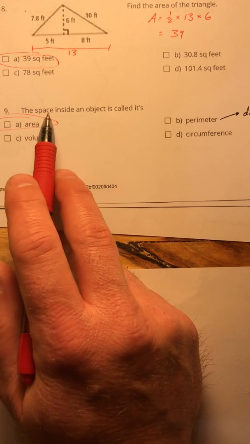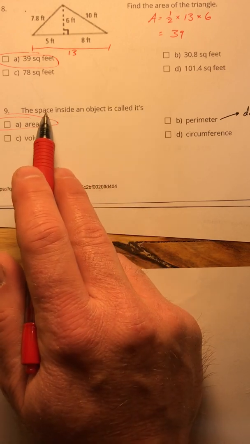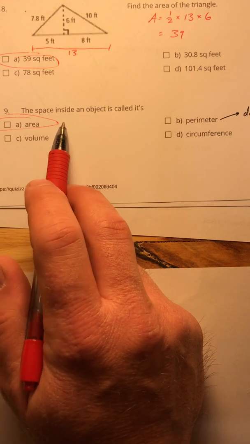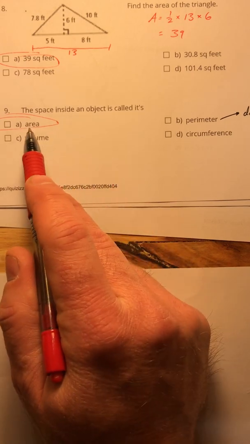For number 9, the space inside an object. Space is kind of the wrong word, but we're talking about how big an object is, how much stuff is on the inside of it, and that's area.